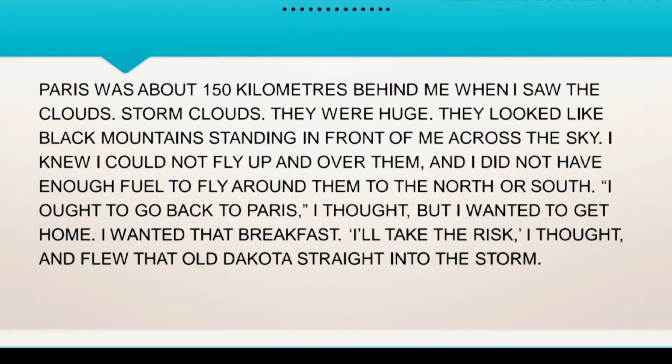Paris was about 150 kilometers behind me when I saw the clouds. Storm clouds. They were huge. They looked like black mountains standing in front of me across the sky.